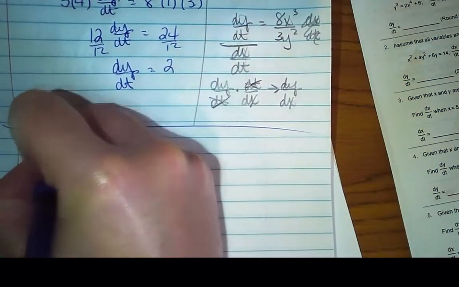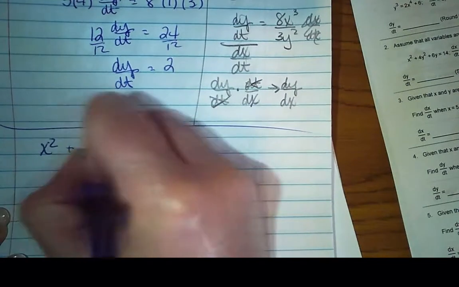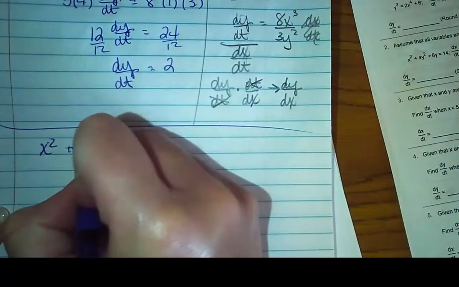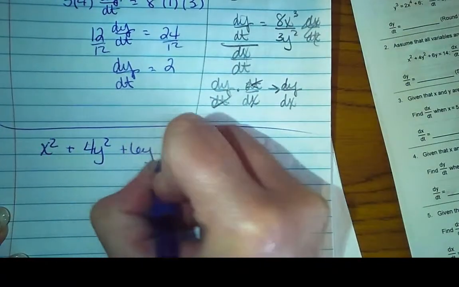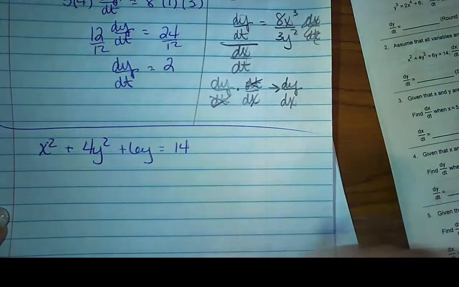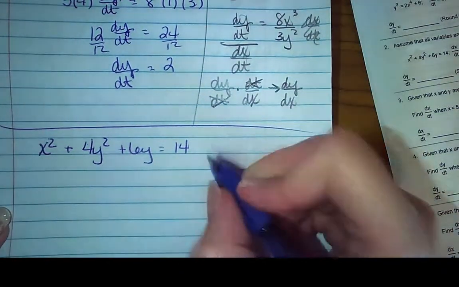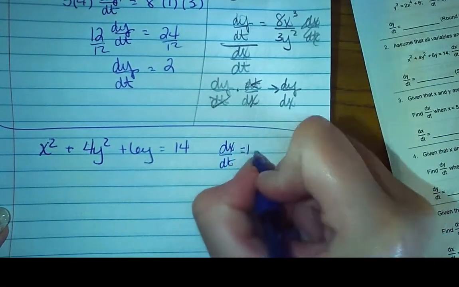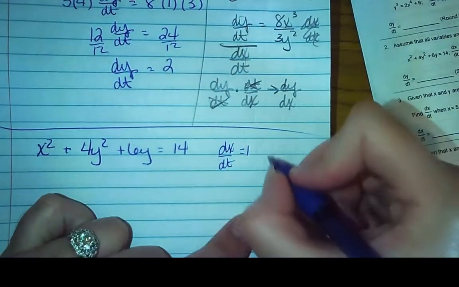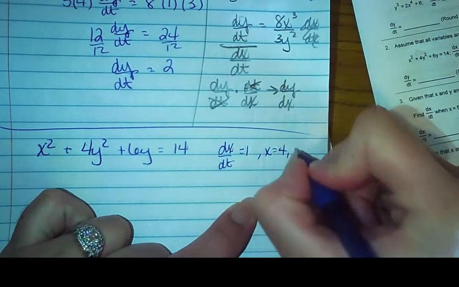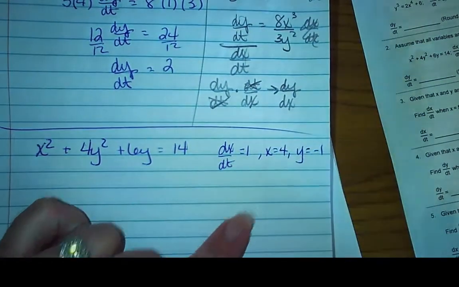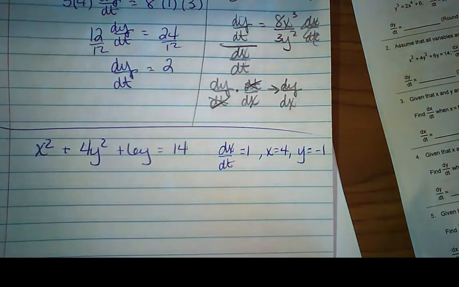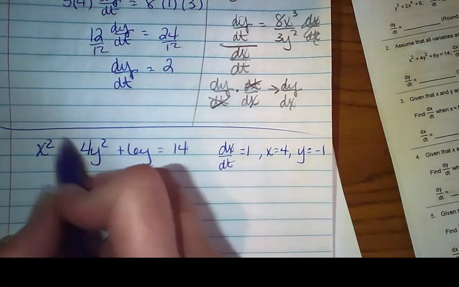All right, so our second problem is x squared plus 4y squared plus 6y is 14. And then the particulars that I'm given are dx dt is 1 when x is 4 and y is negative 1. Okay, so I'm supposed to find dy dt. So take the derivative here.